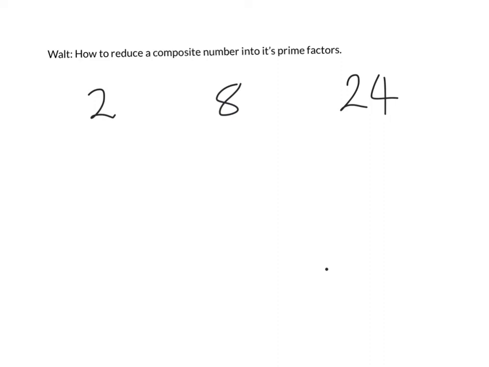Good morning and welcome to a session on number properties. Our learning intention today is how to reduce a composite number into its prime factors. Before we start the lesson, it's really important to understand the definitions. We did the definitions yesterday, but just a reminder.